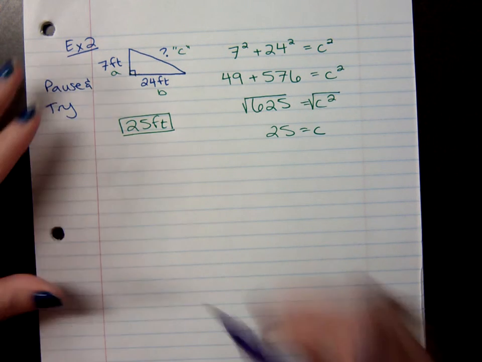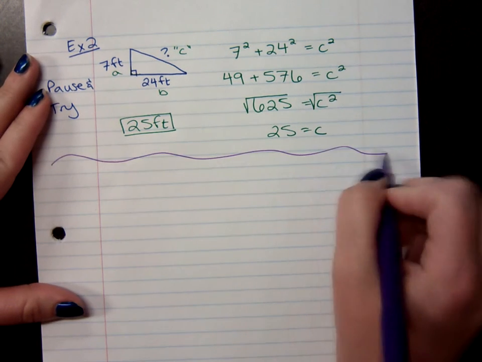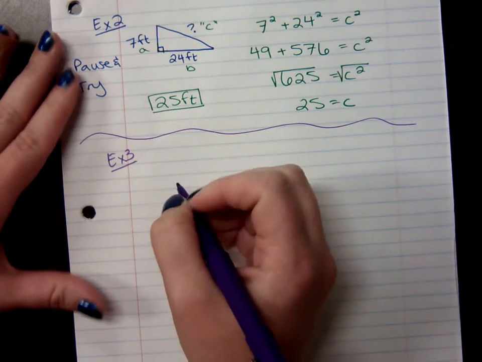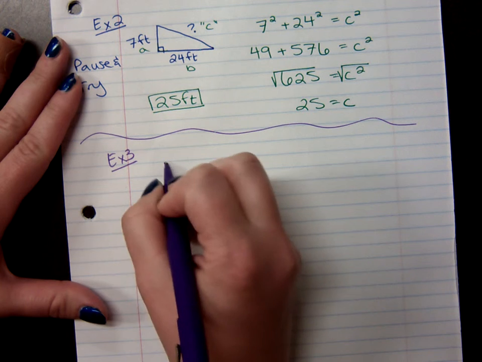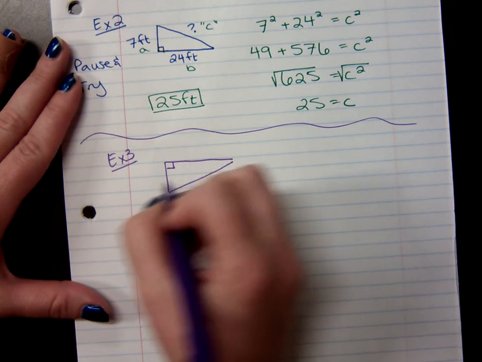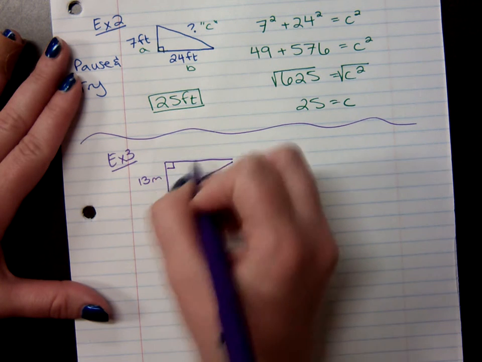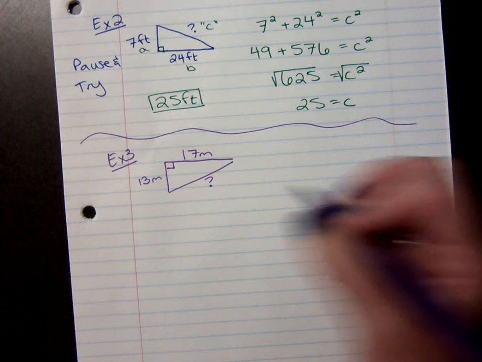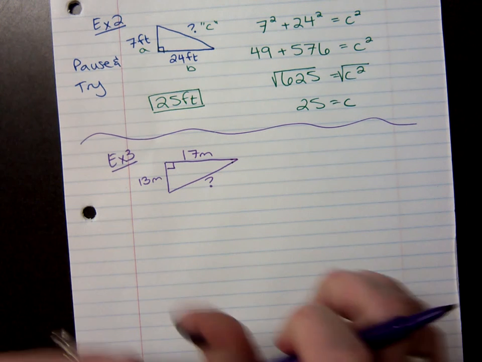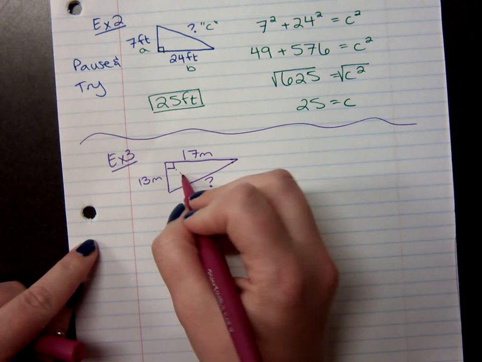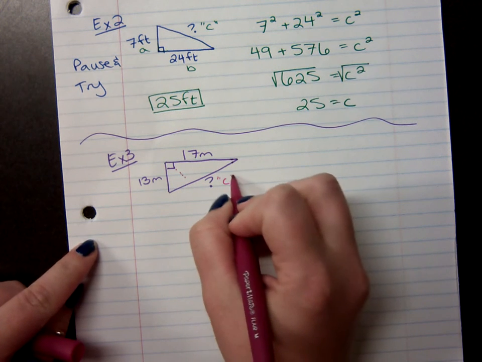Alright, let's look at a couple different examples. This will be example 3. Got our right triangle. One side is 13 meters. One side is 17 meters, and we have our unknown side. Again, you want to find that hypotenuse first, across from the right angle, so there's side C.